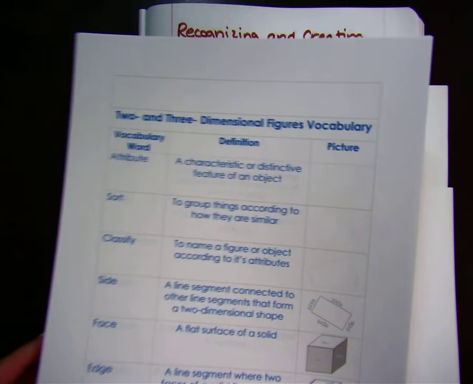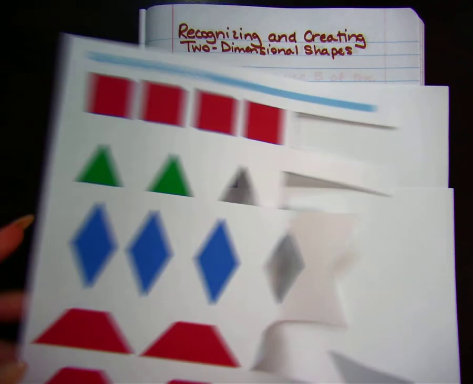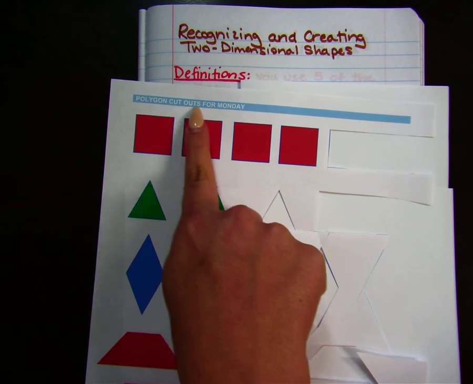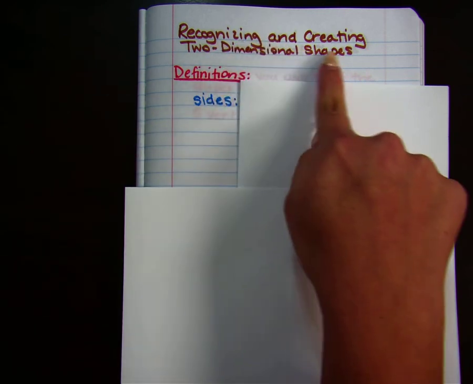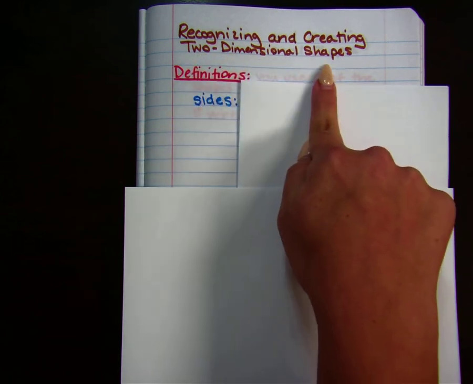Today we are starting our unit on shapes, and you have been provided a cheat sheet for review as well as definitions for review, which I recommend going over before you start today's activity on your own. For today's activity, you've also been provided a Polygon cutouts for Monday sheet where you will be cutting out the different shapes to use to create new shapes. Because today we are talking about recognizing and creating two-dimensional shapes.